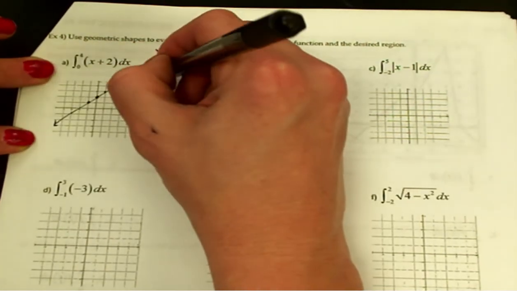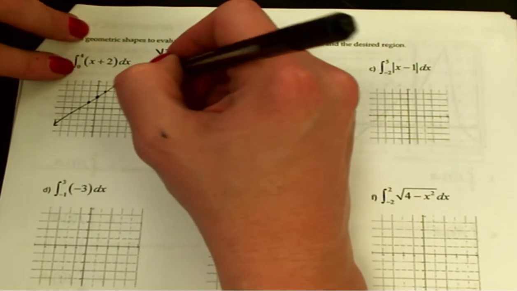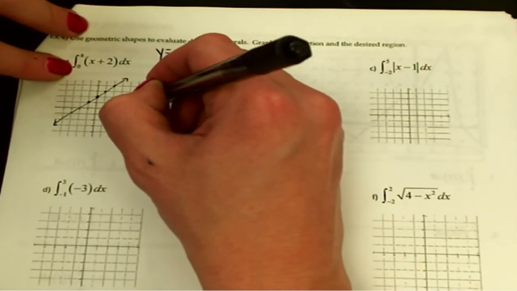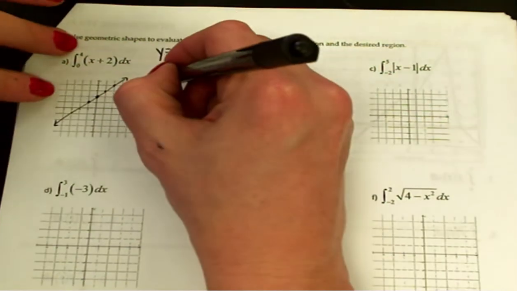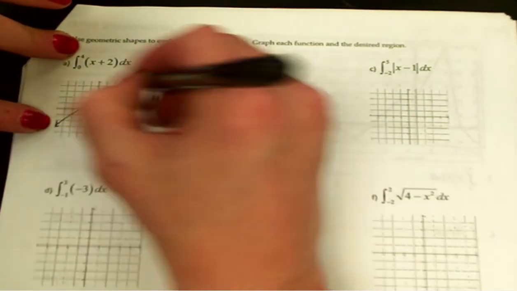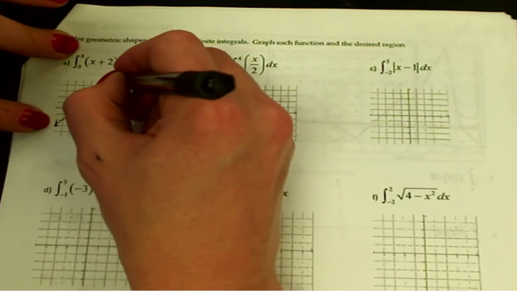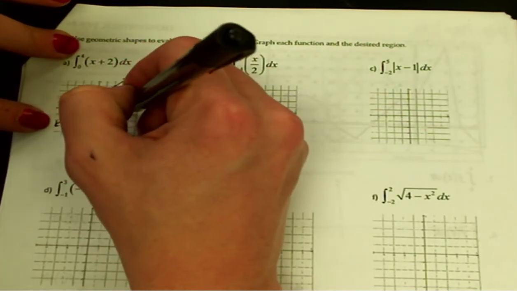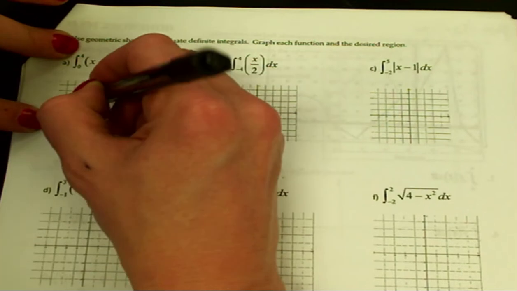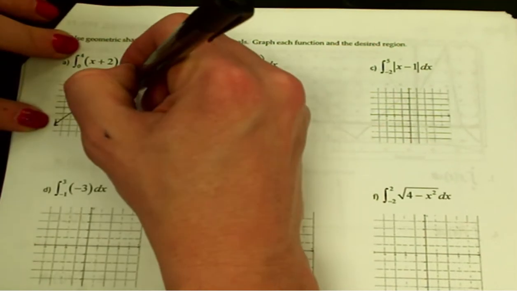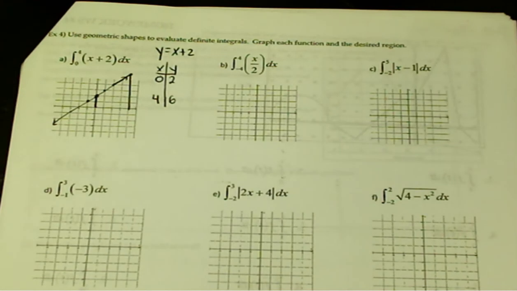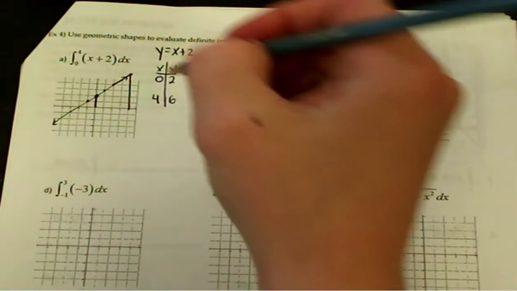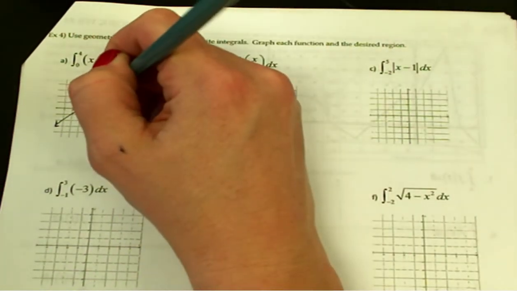And we're going to make a small table of values. Mostly, we're just going to plug in the 2 endpoints that are given to us in the integral. So we've got a few exact points on the graph. Okay. And then I want you to shade the corresponding area for that definite integral. So I've labeled the endpoints, and then I'm going to shade the area.